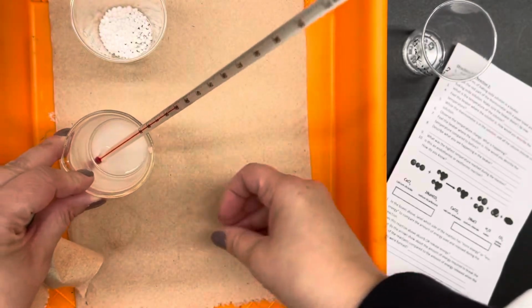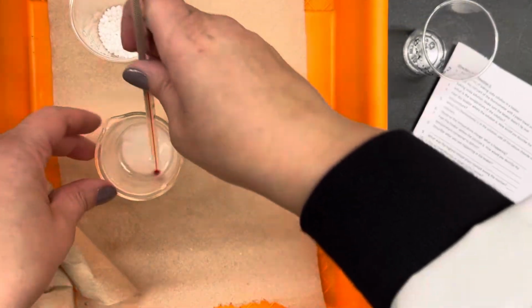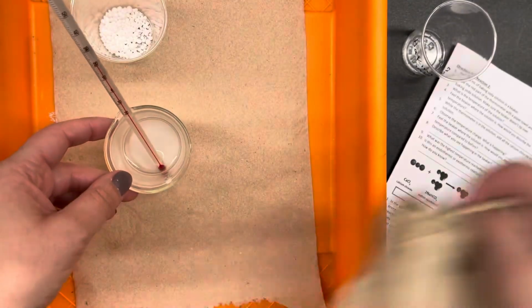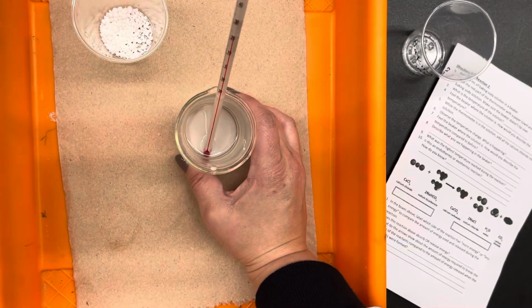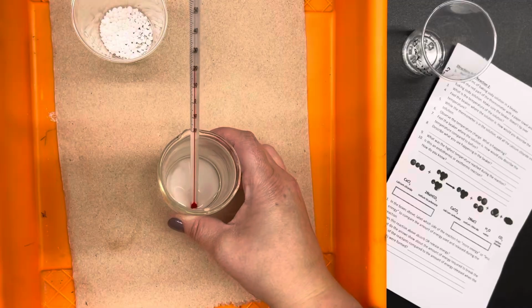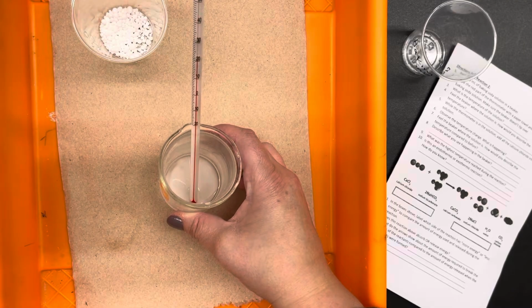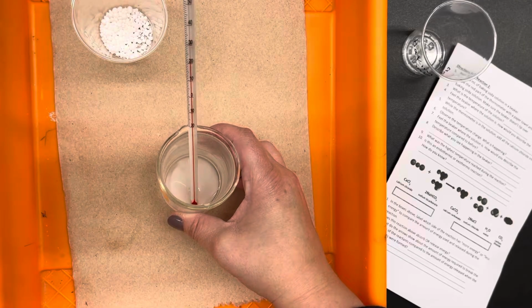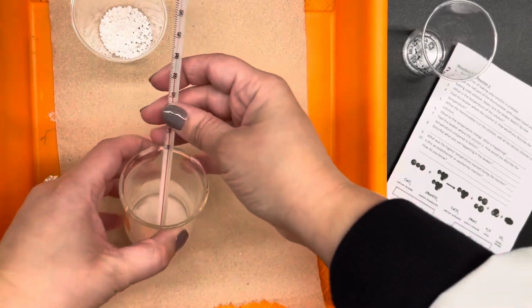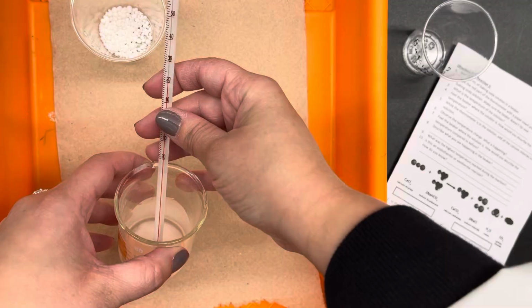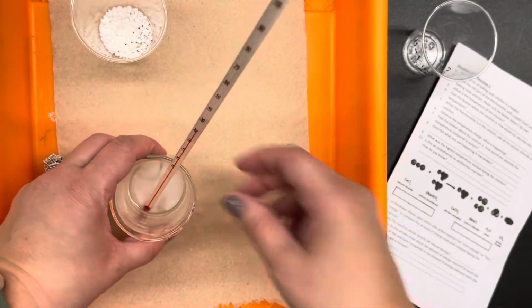Then put the thermometer into the baking soda solution to see what the temperature is. It's been sitting out at room temperature, so it should be around 20 degrees. It says about 20.5 degrees, maybe 21, say 21 degrees.